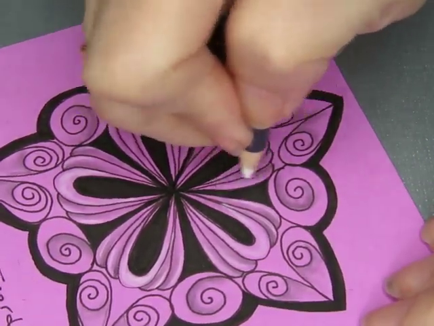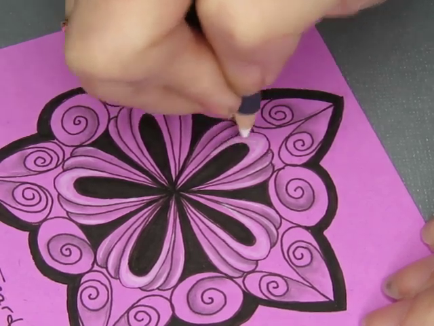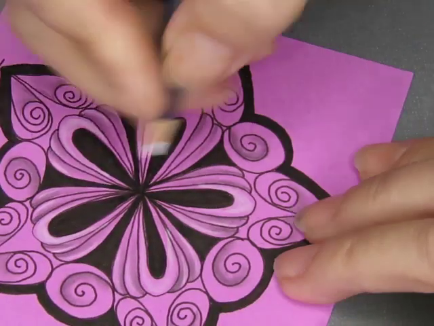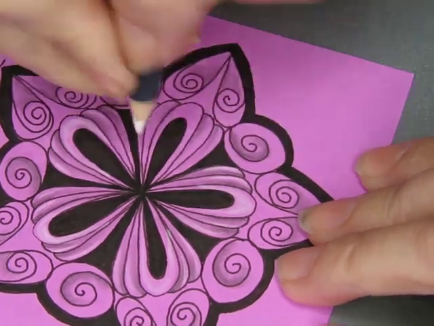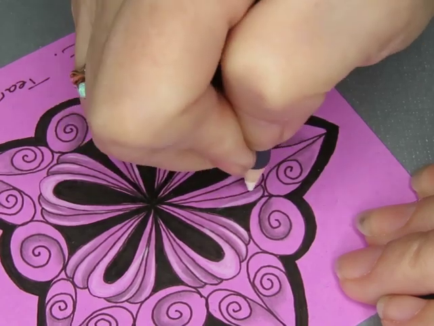Yeah, that's weird. Usually my camera is better with color than this. I wonder why it's doing that. I don't know.